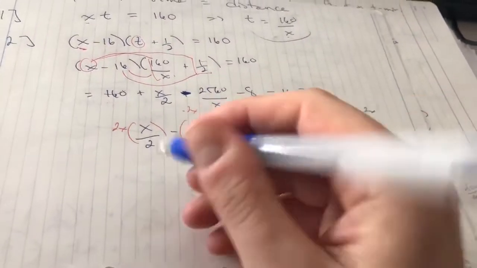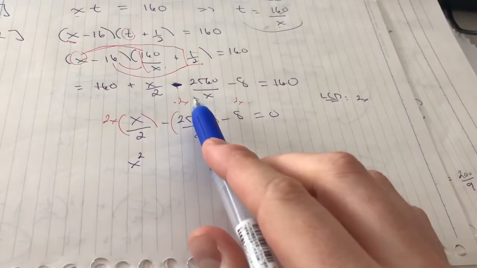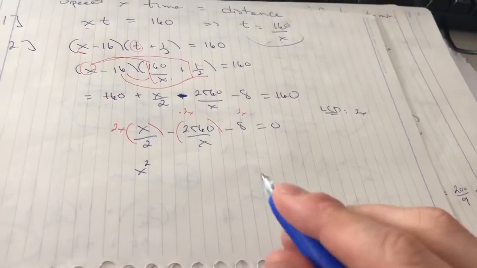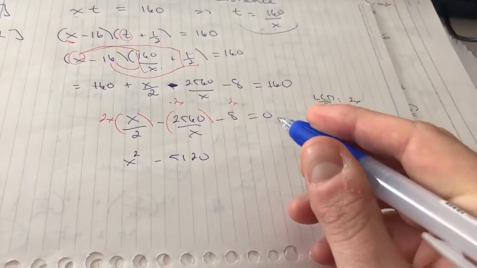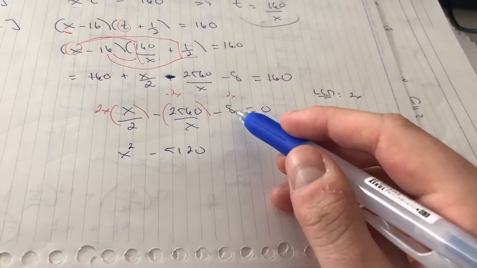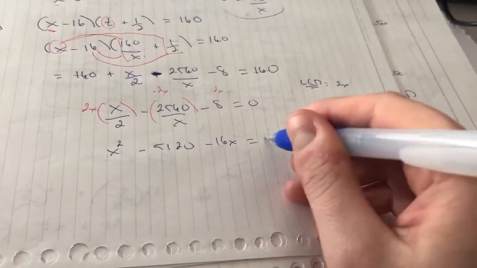So what do we get? These 2's will cancel out, and we're going to get x squared. If I do 2x times this, the x's will cancel out, and we will have 5,120. And then if I do 2x times 8, we're going to have negative 16x is equal to 0.